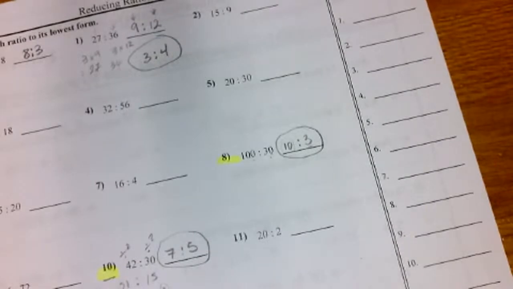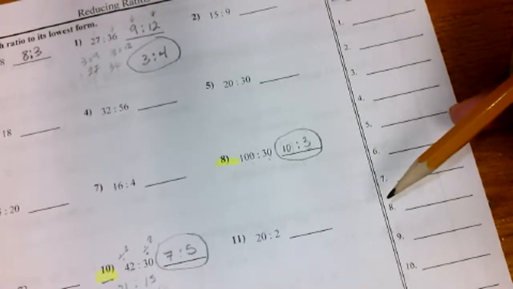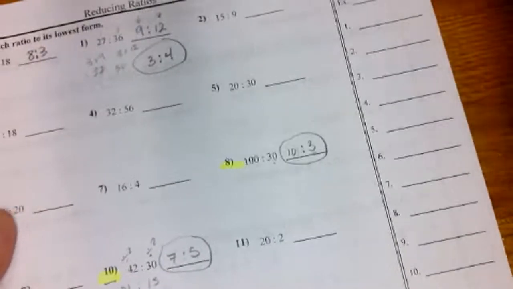Okay? So you need to practice your factors a little bit. You need to go over your multiplication charts, okay? Because I don't have one hanging up. Next.